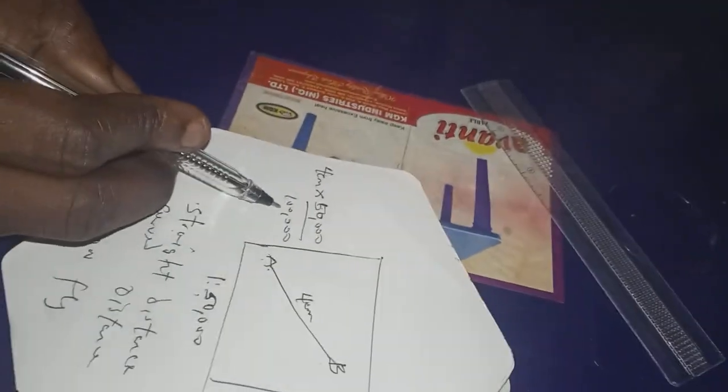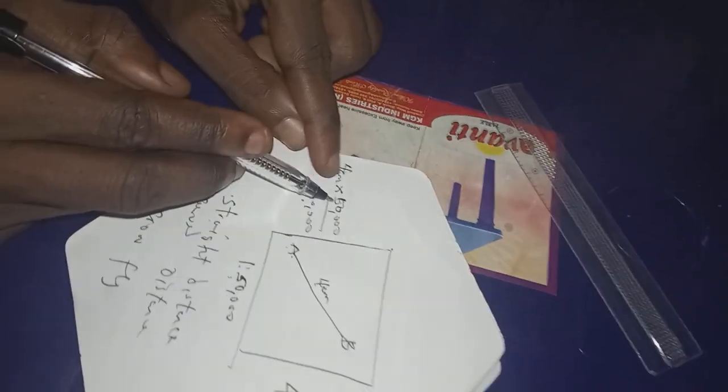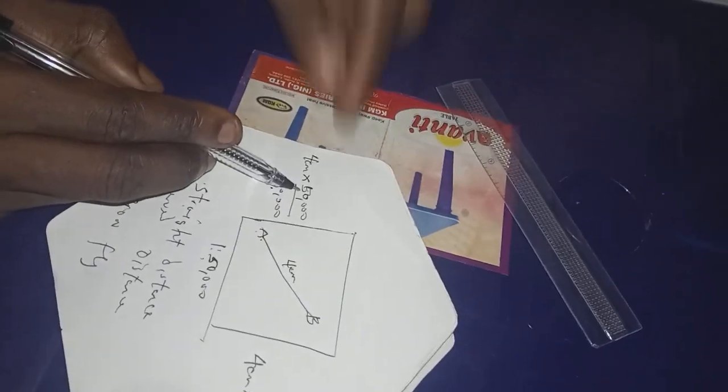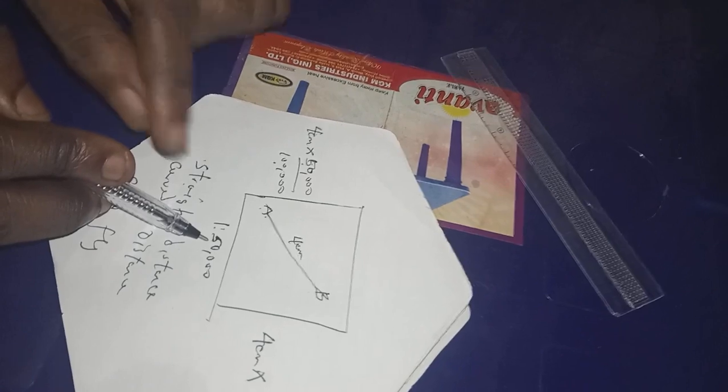This 100,000 is constant. It is not going to change. It is only this 50,000 that will change depending on the scale of the map given to you.